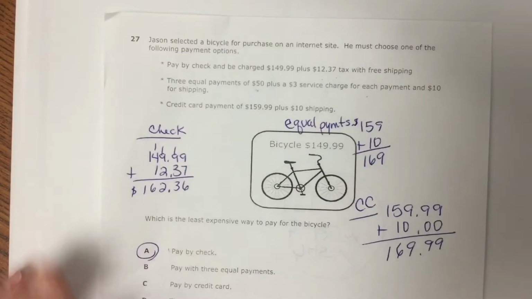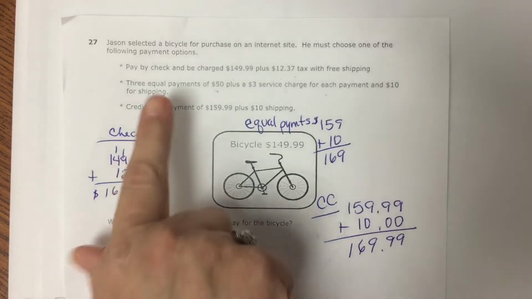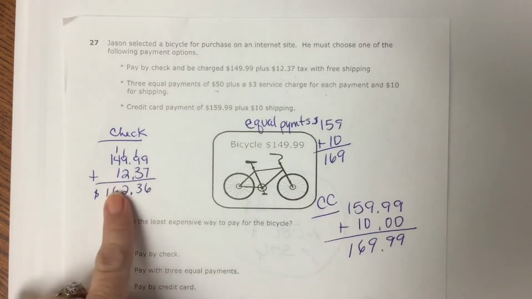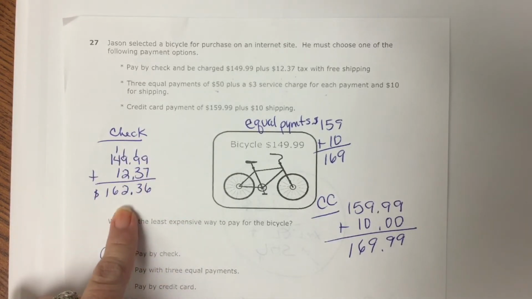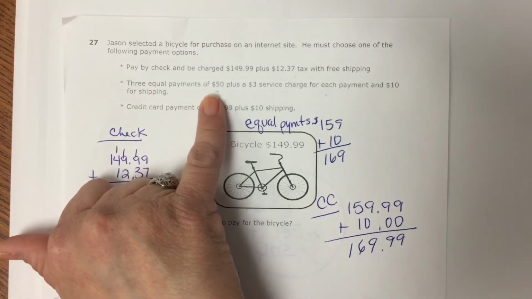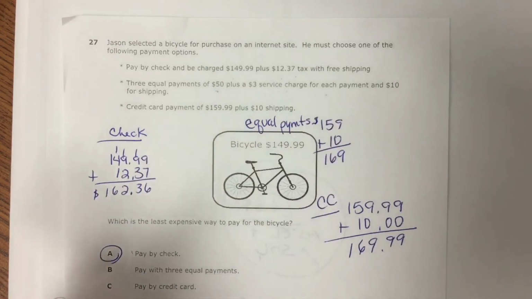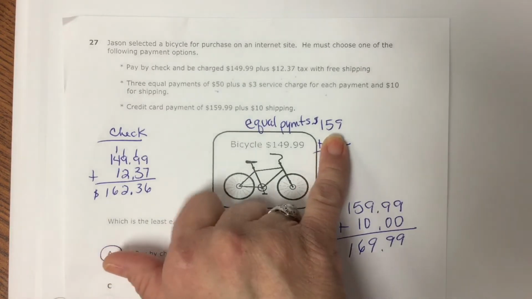On this one, Jason selected a bicycle. Okay. He could pay by check and be charged $149.99 plus $12.37 with free shipping. So he paid $162.36. He could pay 3 equal payments of $50 plus the $3 service charge for each payment. So that's $150, and then $3 for each one brings it to $159 plus a $10 shipping fee.